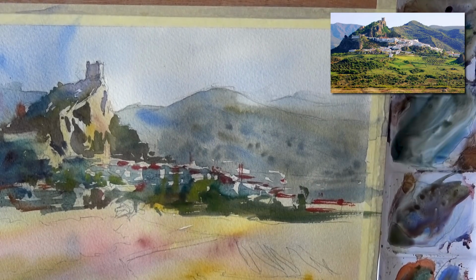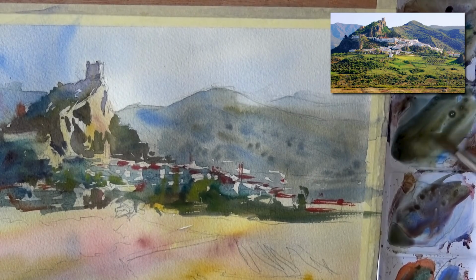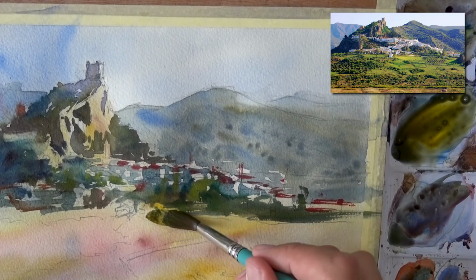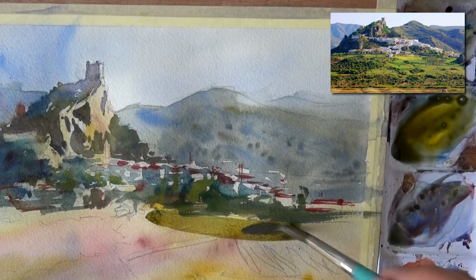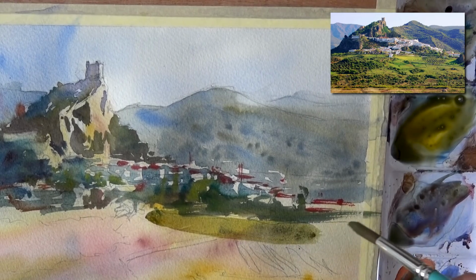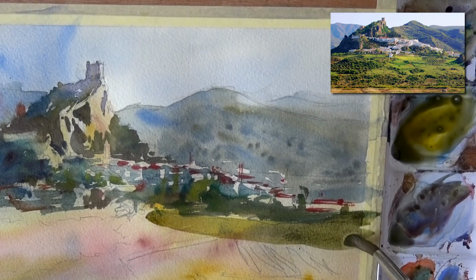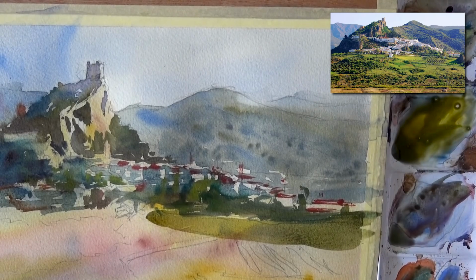And I don't want this to dry. I don't want this to look too detached from the rest. But what I will say is you want to put in a bit of thought into this area. You don't want to go in blindly because it is a rather delicate area. You want to make sure to, let's make this a little more yellow.